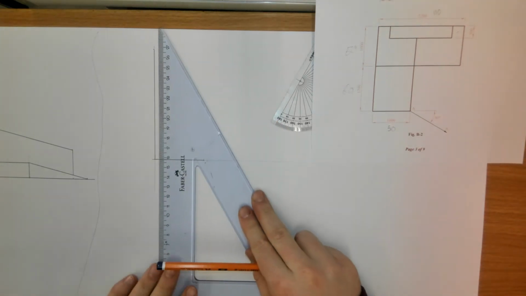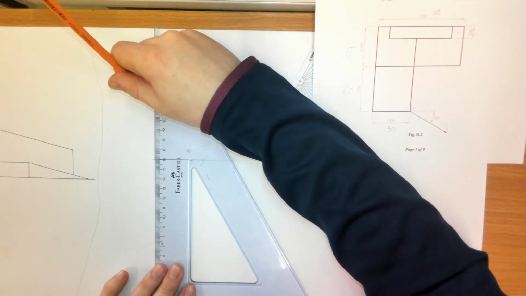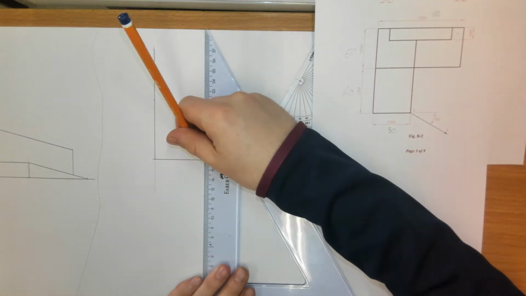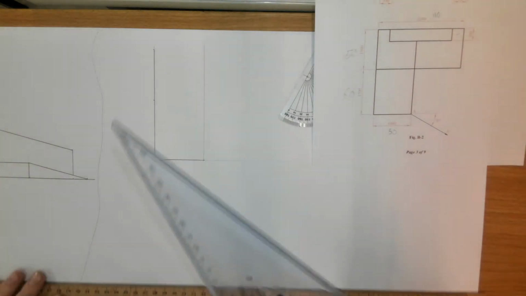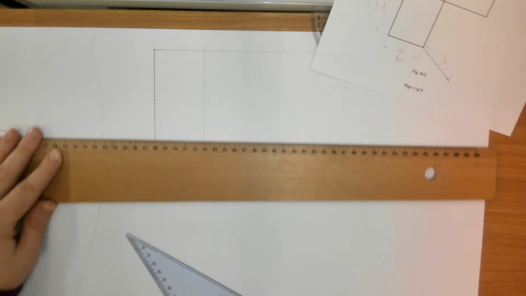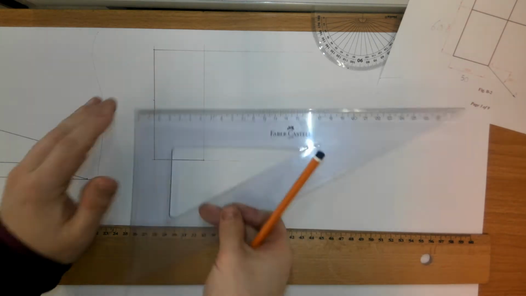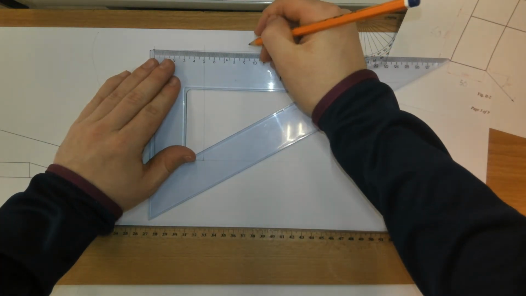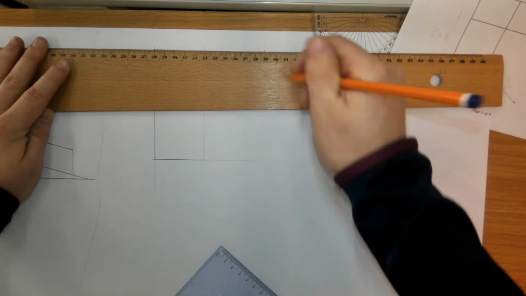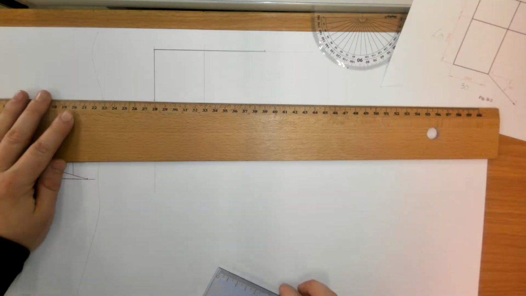And then up 60 here. 110 in length. So there we go.